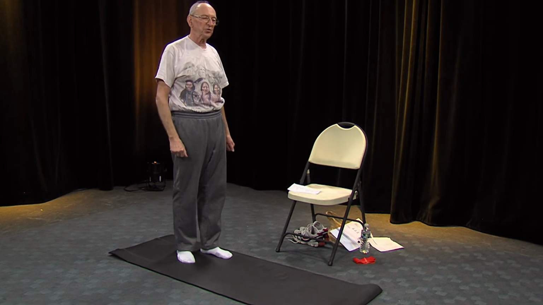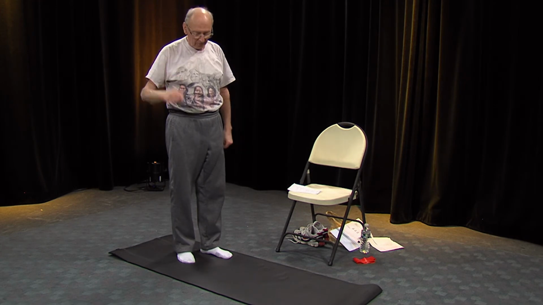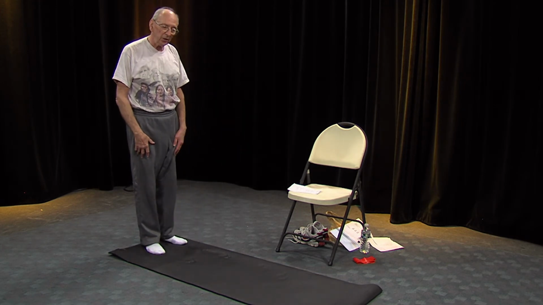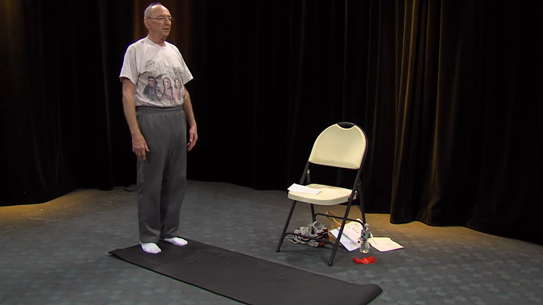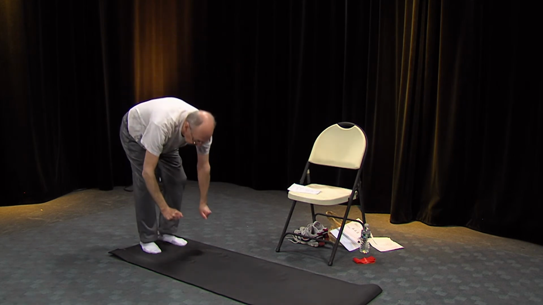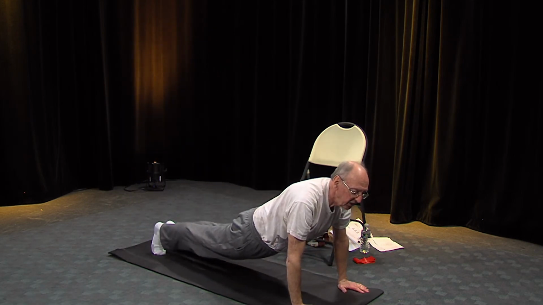That's the exercise you need to do. Now, if you really want to get into it, you can do what we call planks. How do we do planks? Arms come up. We bend it over and walk it out. That's a plank.